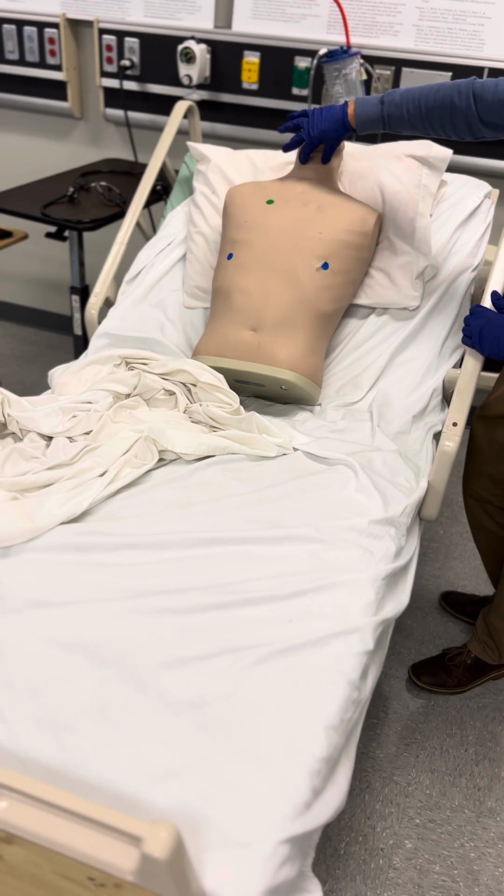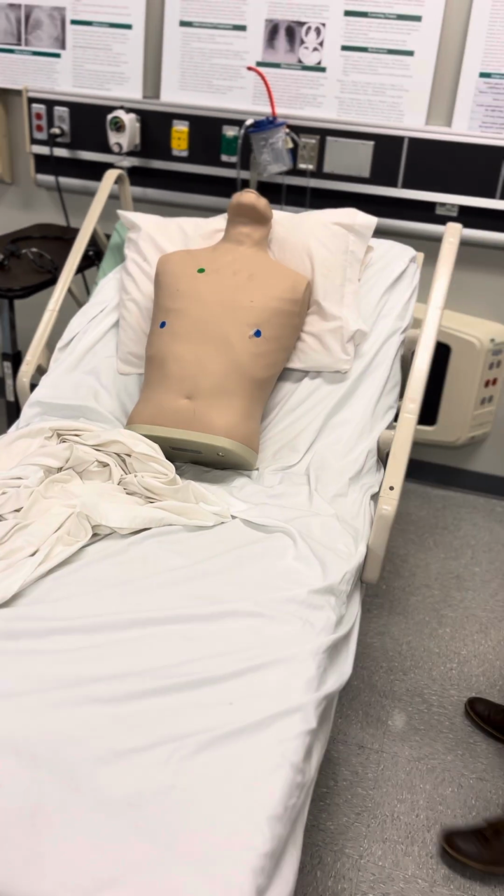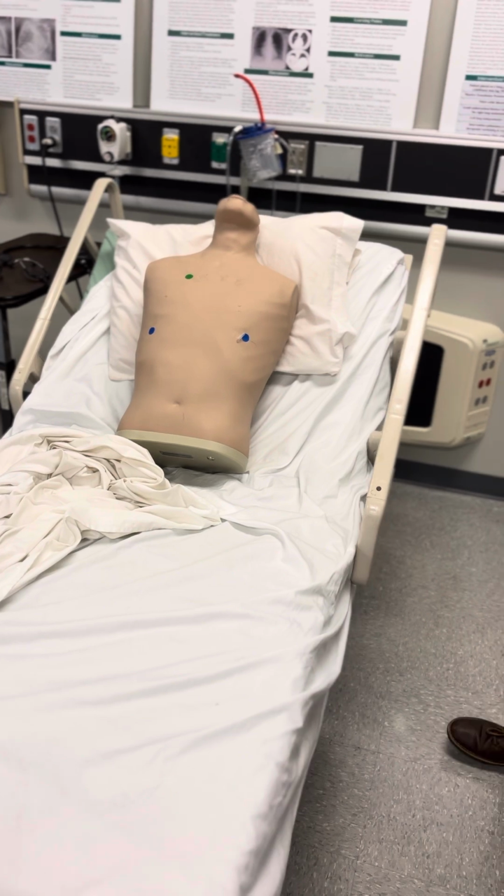So you don't want the trachea to be like such. You want it to be midline. Again, that's also something you'll see on a chest X-ray.